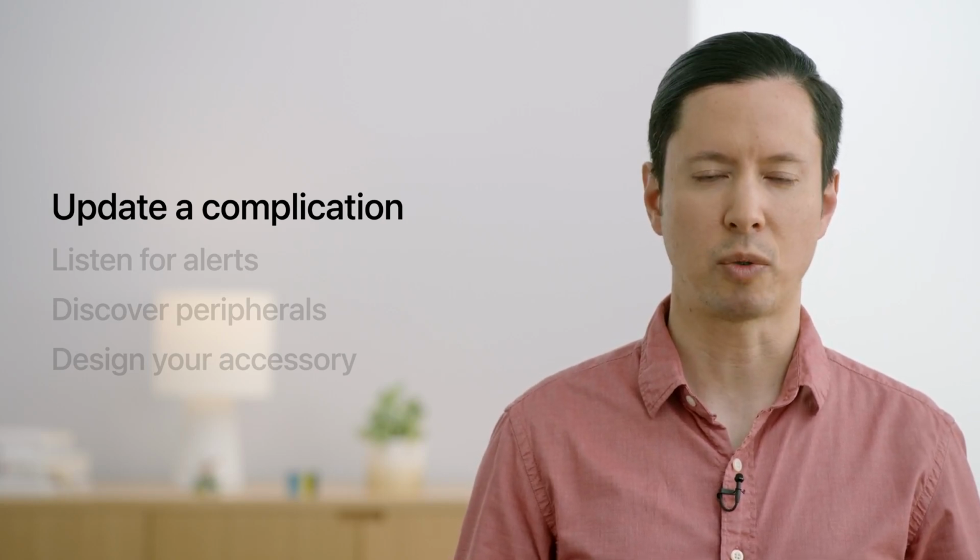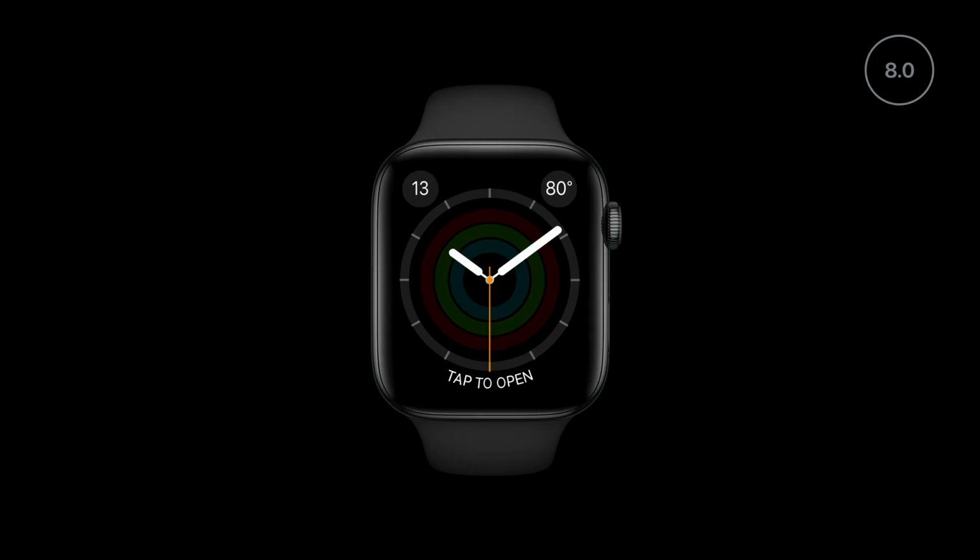Let's jump into our first topic: how to update a complication in the background for a watchOS app. Last year, in watchOS 8, we introduced a way to update a complication with your Bluetooth accessory during background app refresh. This is great for data that can be updated periodically, like in this example showing me the current air temperature.